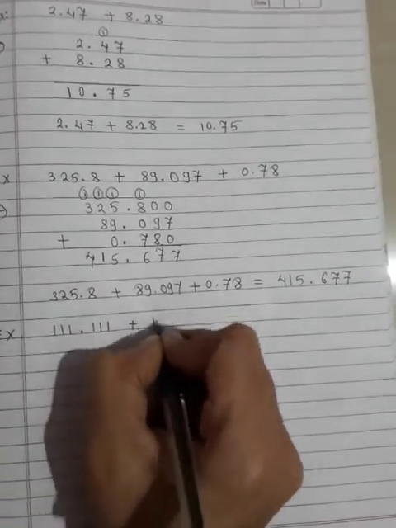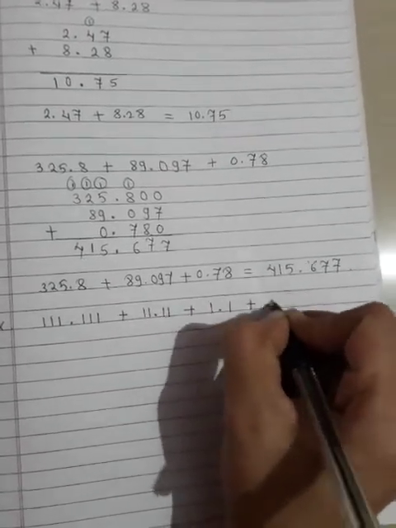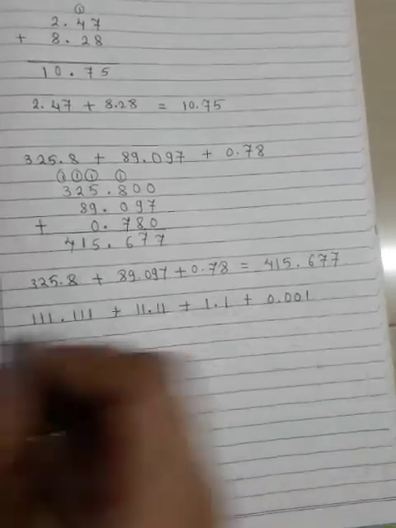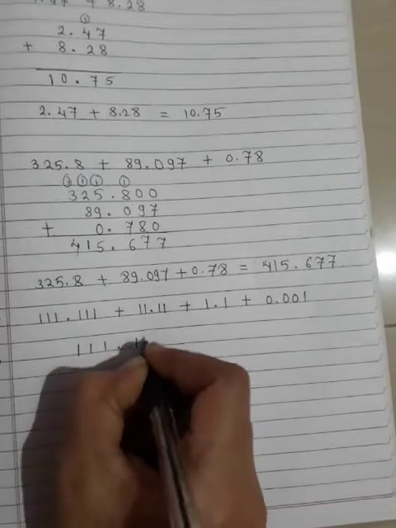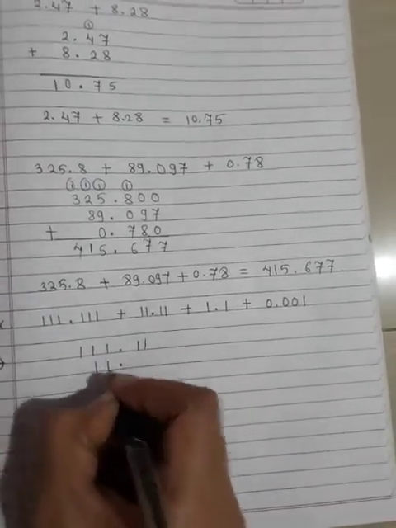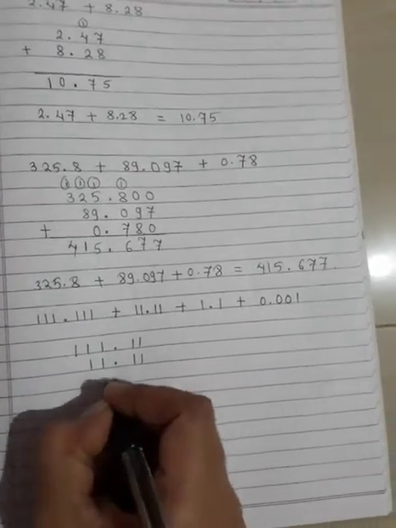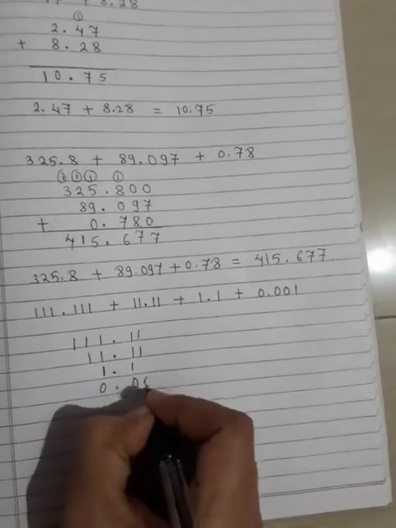Now see one more example, 111.111 plus 11.11 plus 1.1 plus 0.001. First of all arrange them in vertical order and put decimal points in one line. Here 11.11, after that 1.1, after that 0.001.